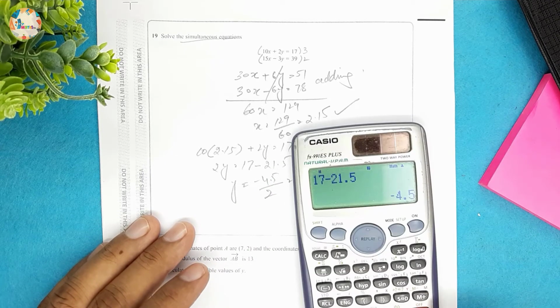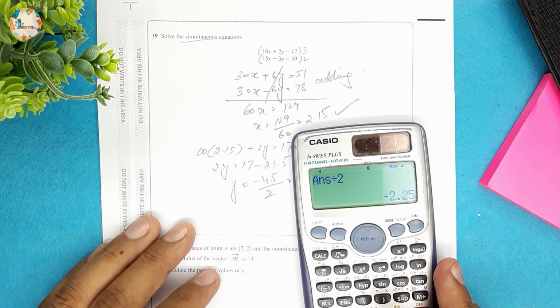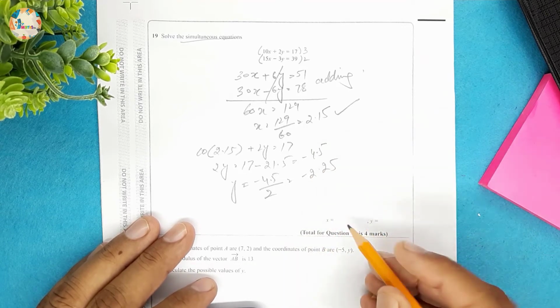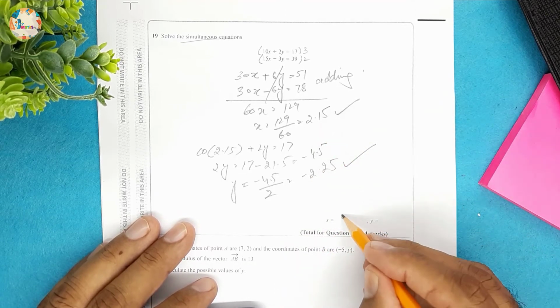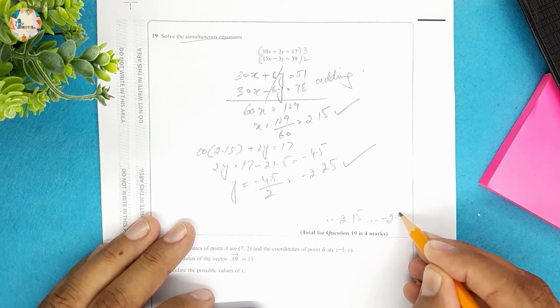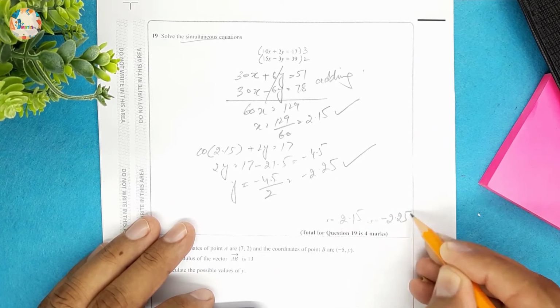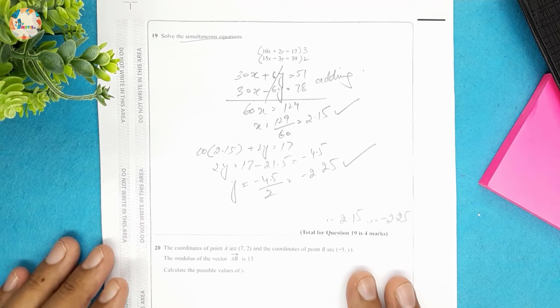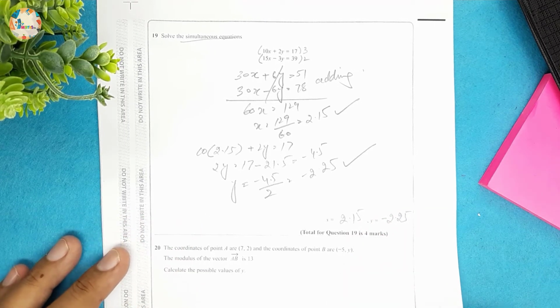So minus 4.5 divided by 2 will be resulting to minus 2.25. So minus 2.25 will be our final answer. So x is 2.15 and y value will be minus 2.25. This is done.